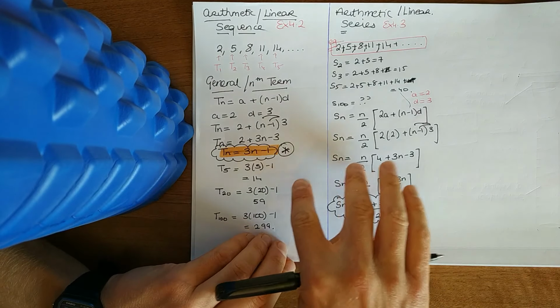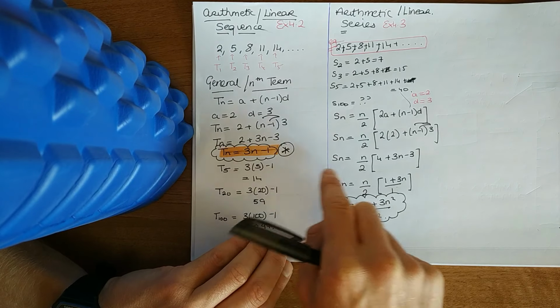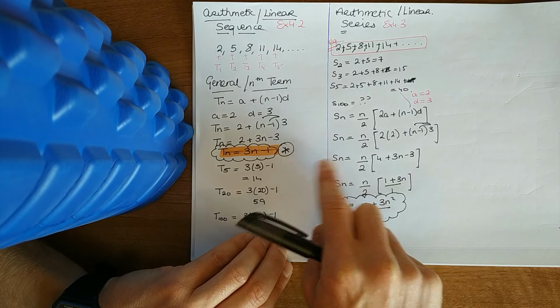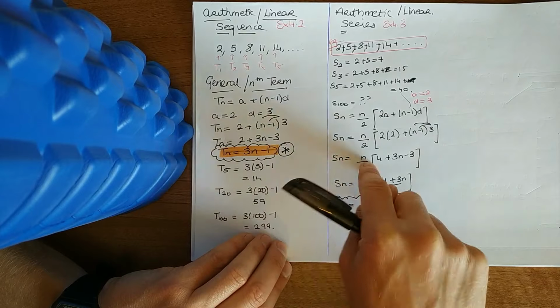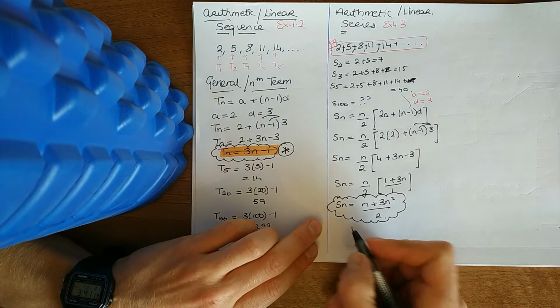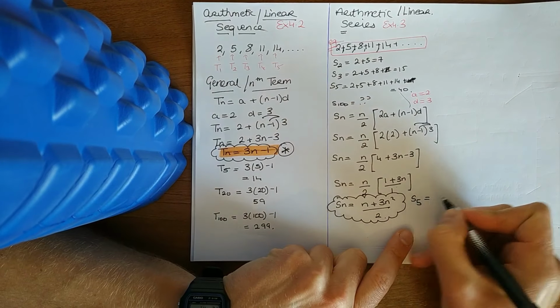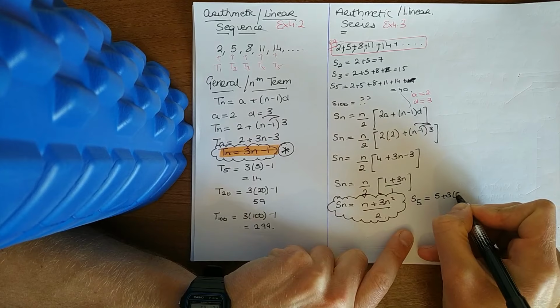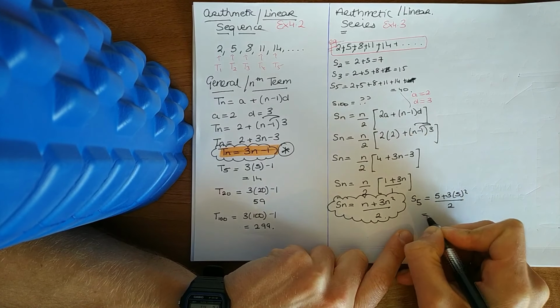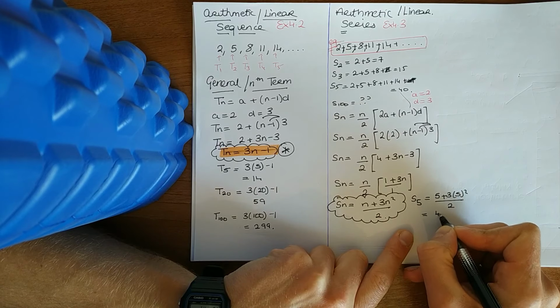Now that's as far as ordinary level Leaving Cert need to know. So just to show you, don't be thinking this is miles ahead from the ordinary level course. Ordinary level need to know these two things, so you need to know these immaculately. So we'll try S of 5 and we should get 40. So 5 plus 3 times 5 squared over 2. 5 squared is 25, 75, 80 over 2, which is 40.